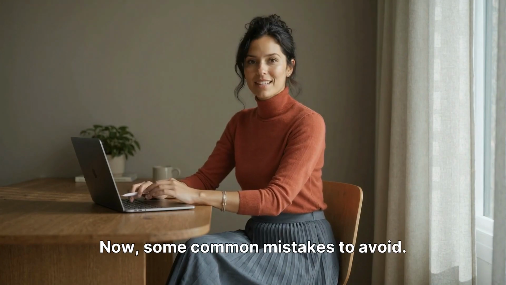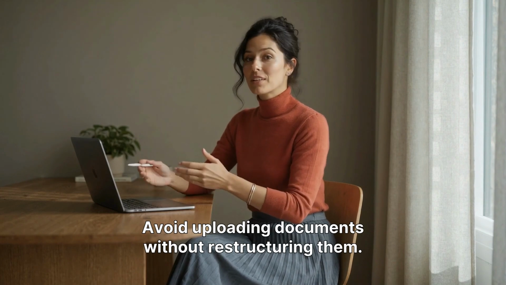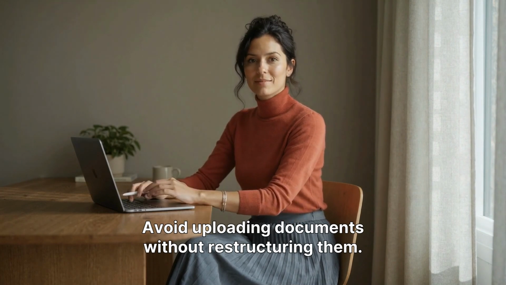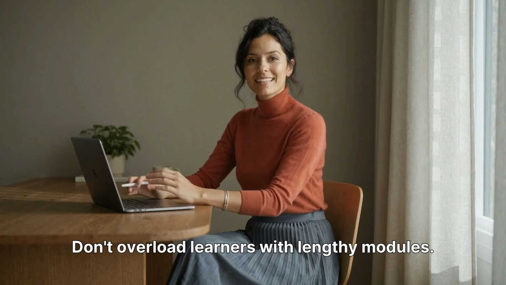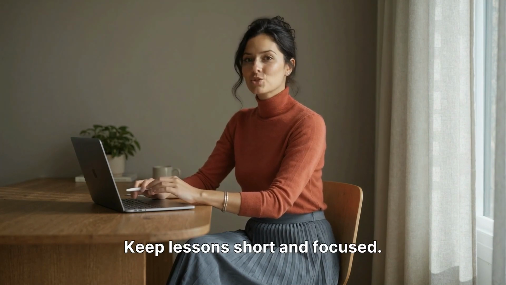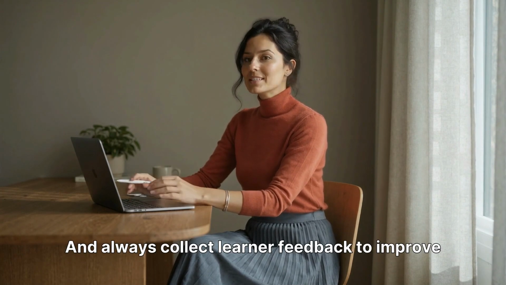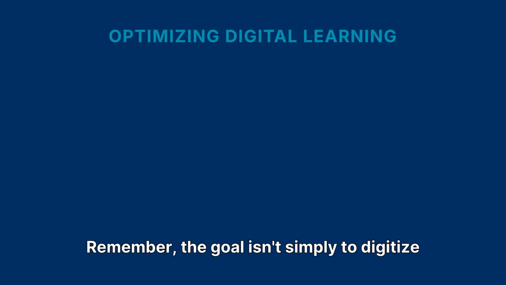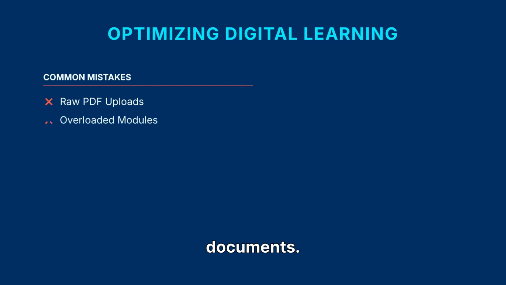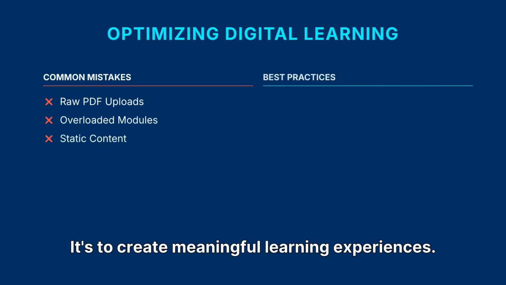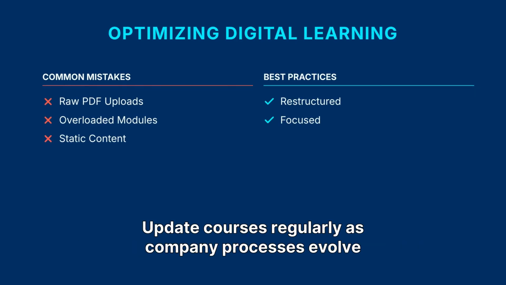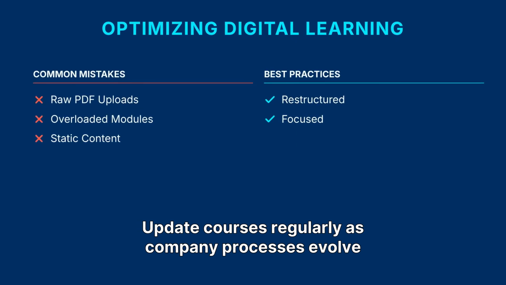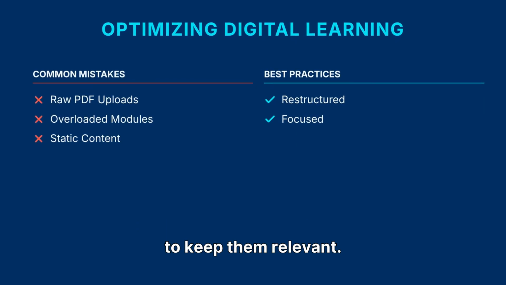Now, some common mistakes to avoid. Avoid uploading documents without restructuring them. Don't overload learners with lengthy modules. Keep lessons short and focused. And always collect learner feedback to improve future training. Remember, the goal isn't simply to digitize documents, it's to create meaningful learning experiences. Update courses regularly as company processes evolve to keep them relevant.